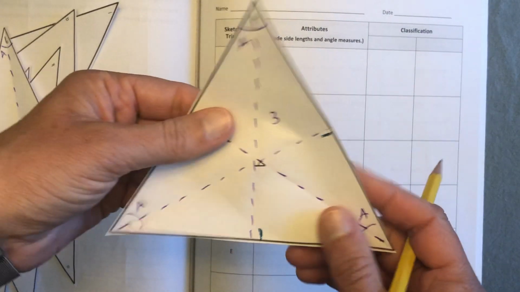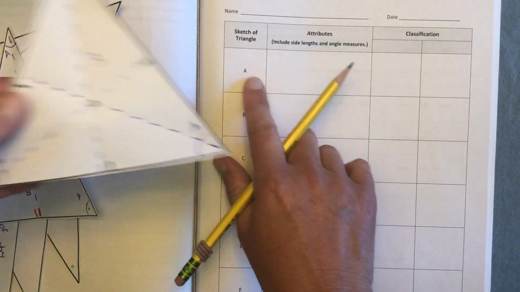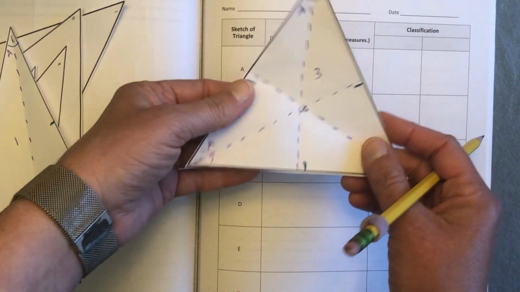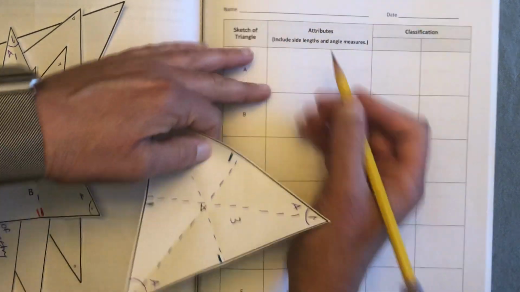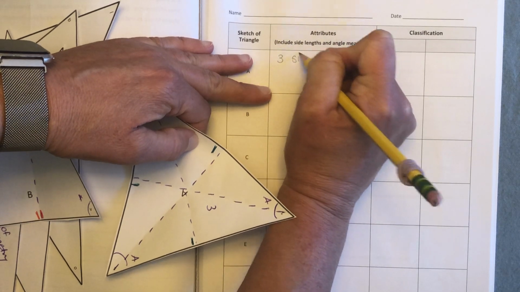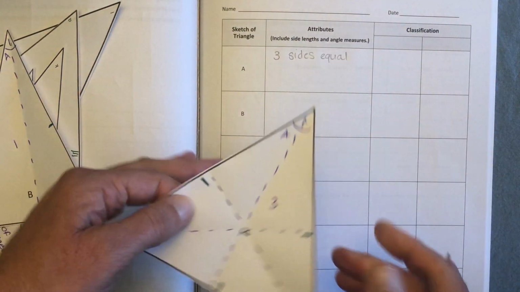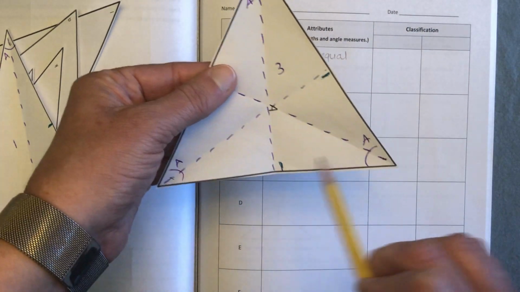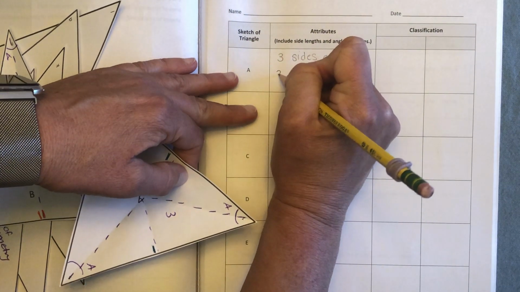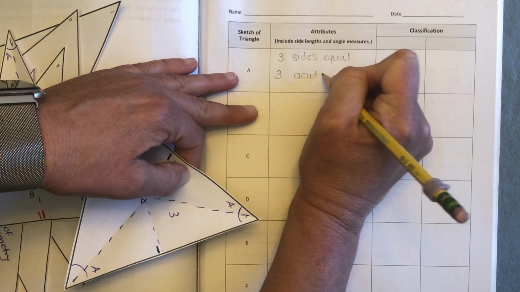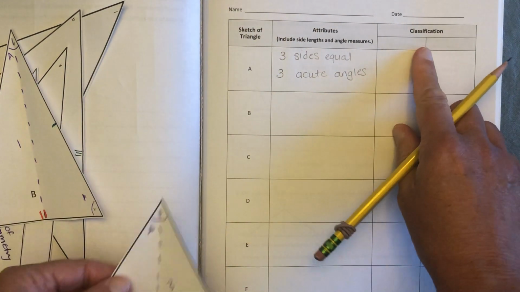So let's take a look at triangle A, and you need to have your chart from page 101. Triangle A, I'm going to write down what I noticed about triangle A. Let's look back. It has three sides that are equal. So I'm going to write that down. 3 sides equal. And then what type of angles did it have? Well, it had 3 acute angles. So I'm going to write that down. 3 acute angles.